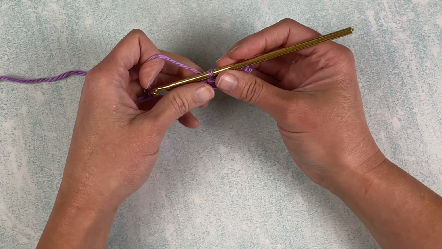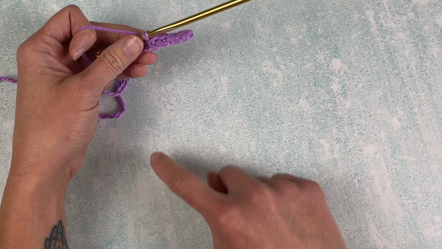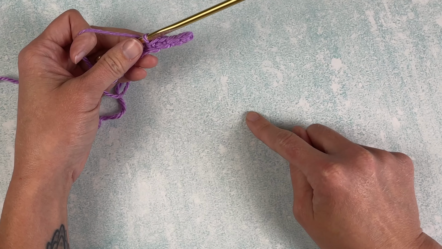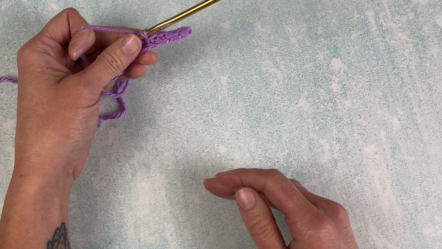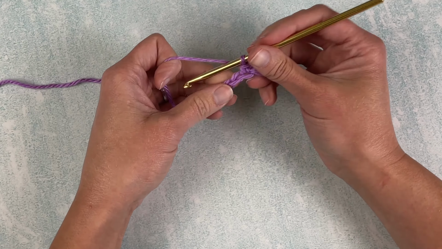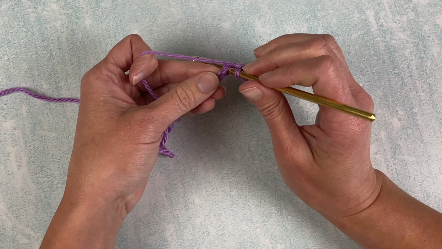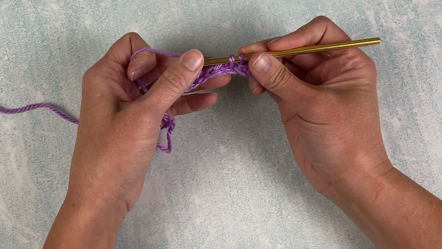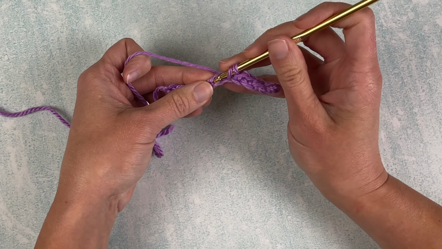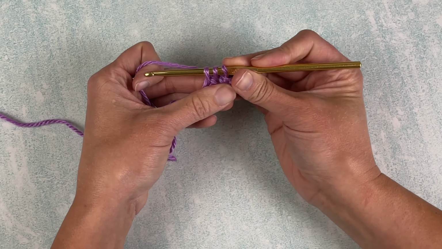You will also see, not as common, single crochet 3 tog, which means single crochet stitch, 3 stitch spaces together. And that will look like this. Insert your crochet hook into the first stitch space, yarn over, pull through. Insert your crochet hook into the next stitch space, yarn over, pull through.